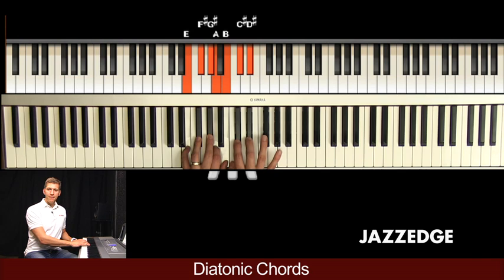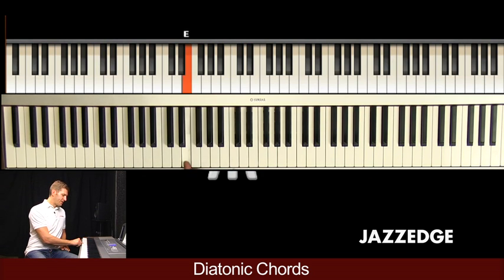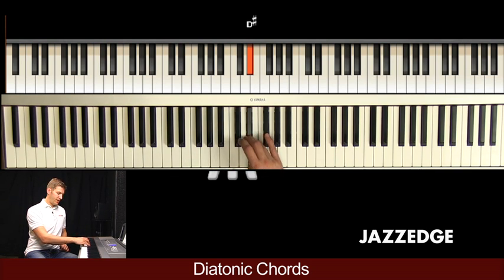And so we're going to give them a name based on the order in which they are played if we play ascending up the keyboard. First note we'd play, starting on an E major scale, would be E. So we call E the first scale degree or the root. Second scale degree is F sharp. The 3rd scale degree in the key of E major would be G sharp. 4th scale degree, A. 5th scale degree, B. 6th scale degree, C sharp. 7th scale degree, D sharp, and then we're back to the 1st scale degree or the root again.